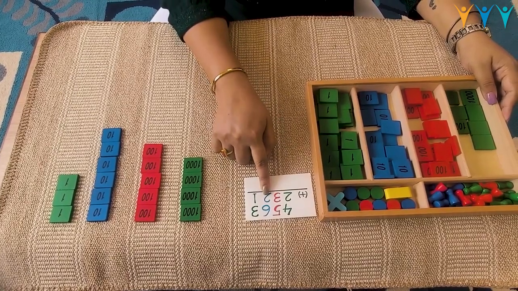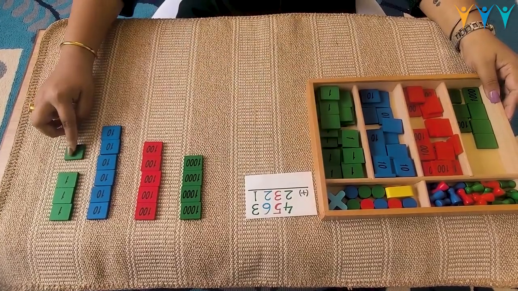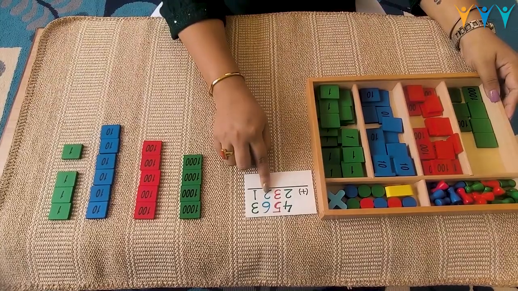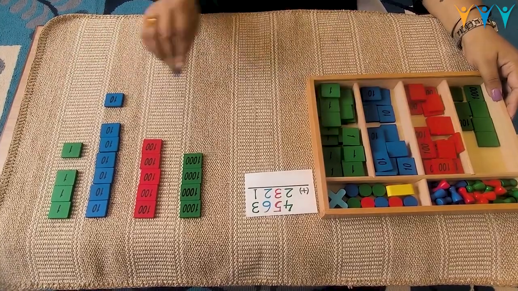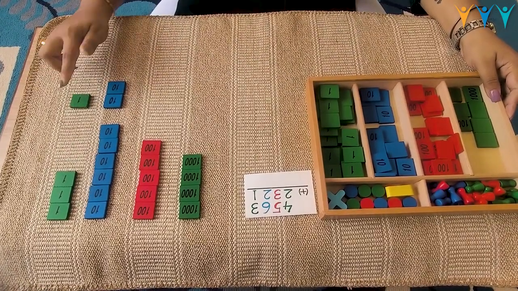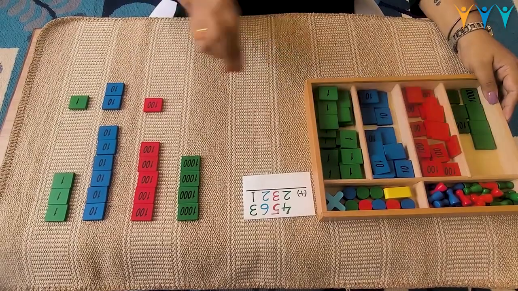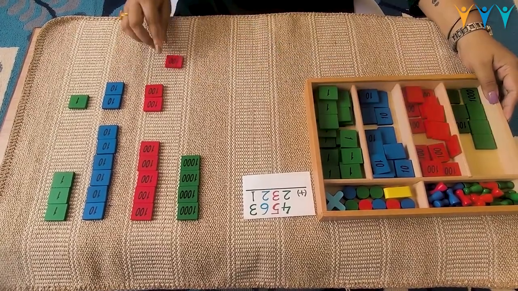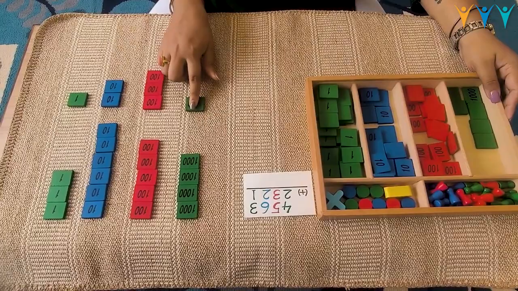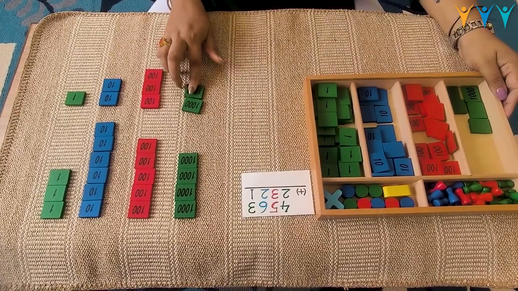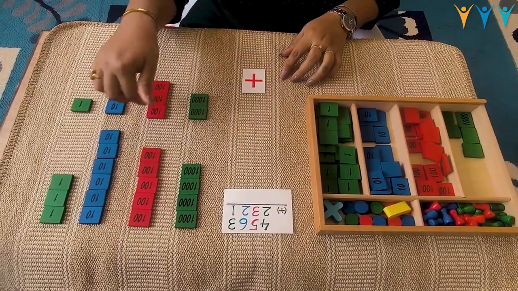2300, 2 tens, 1 unit. 1 unit. 1 unit. 2 tens. 1 ten, 2 ten. 300. 100, 200, 300. 2000. 1000, 2000. Now we will add these two numbers.